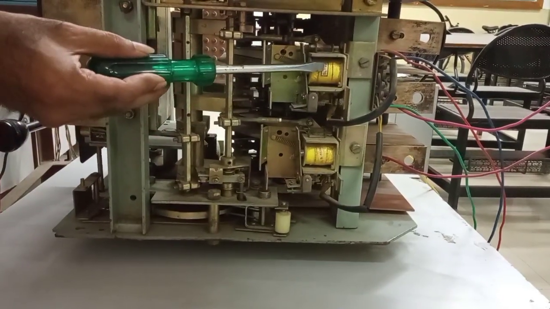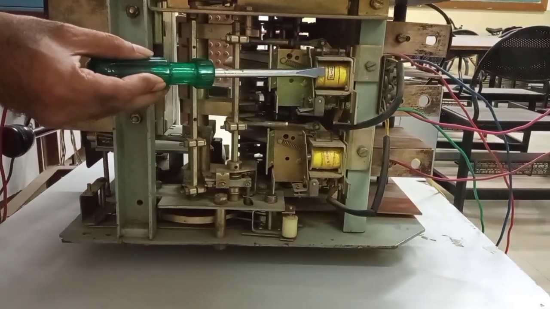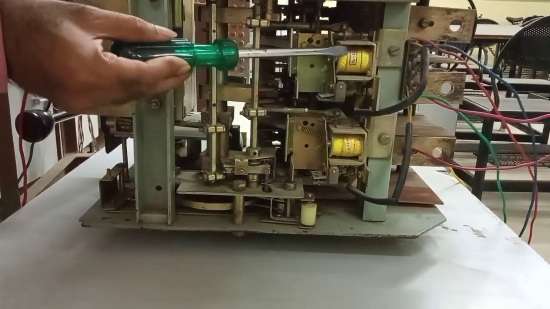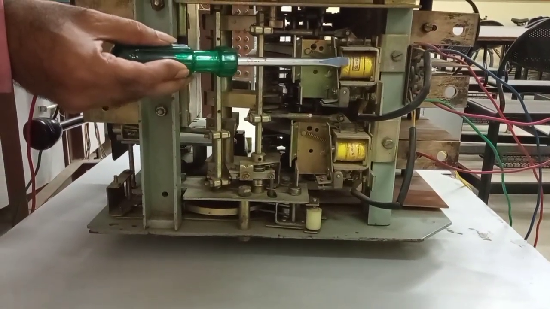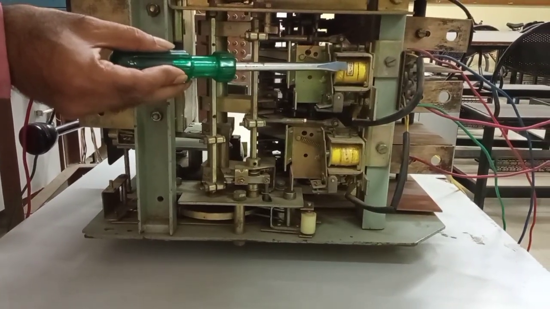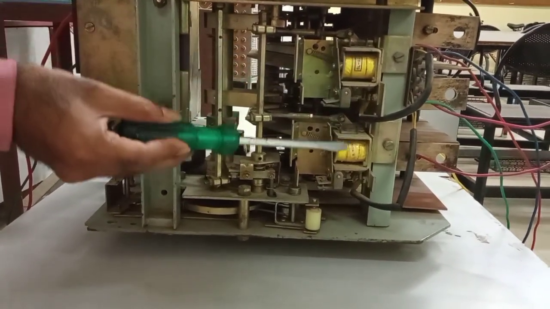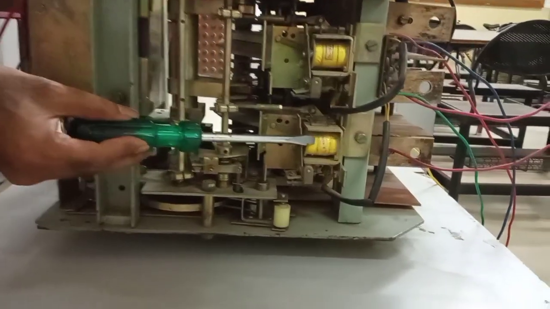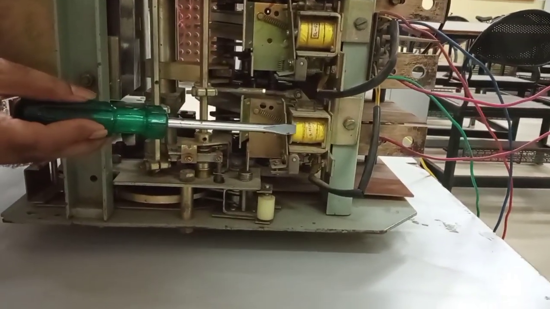This first one is called the under voltage release. The lower one is the shunt release. The purpose of the upper one, the under voltage release, is to provide under voltage protection. The purpose of this lower one, the shunt release, is to provide remote tripping. So for remote tripping purpose this is used.